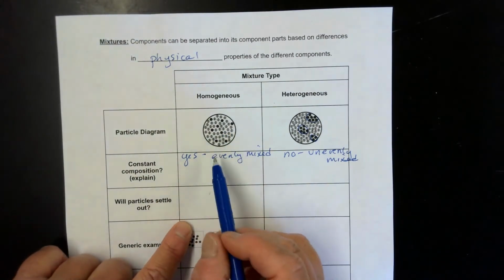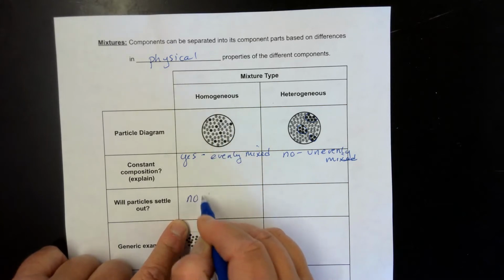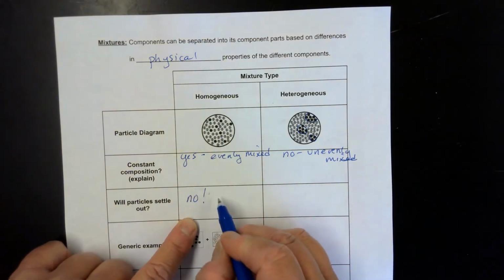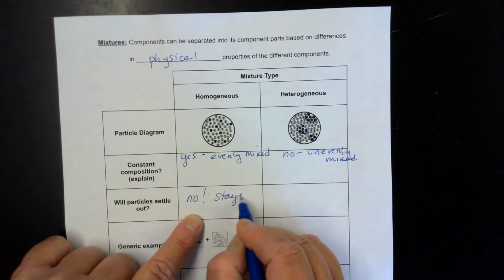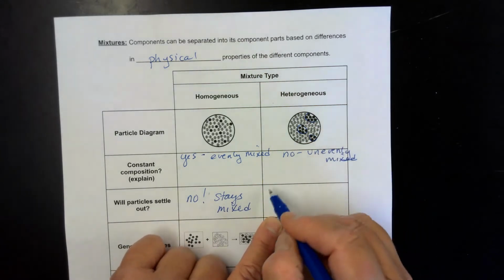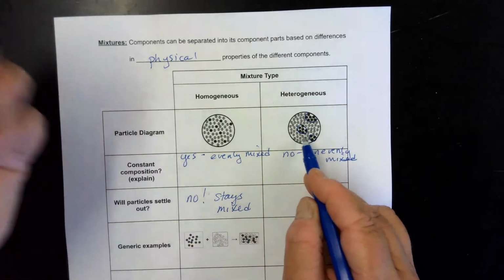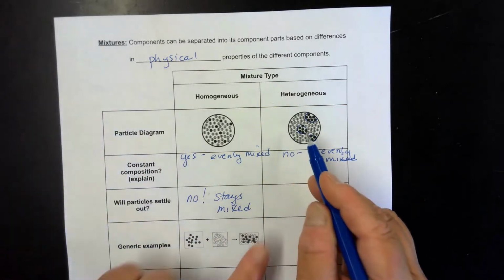In a homogeneous mixture, will these particles settle out? The answer is no. This type of mixture stays mixed. In a heterogeneous mixture, these big particles will settle out because they tend to be big and heavy and more dense than the surrounding liquid.